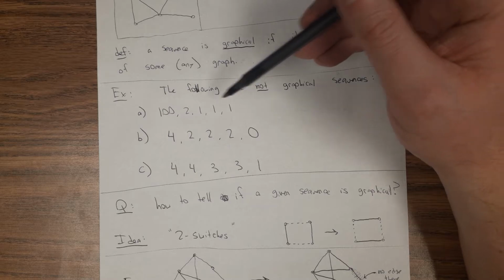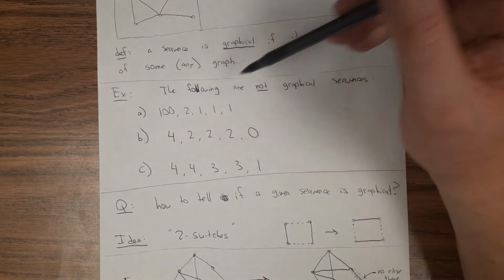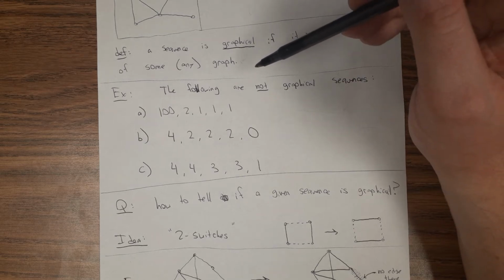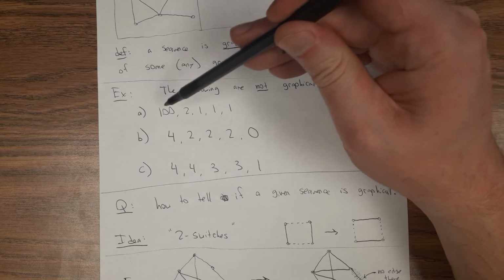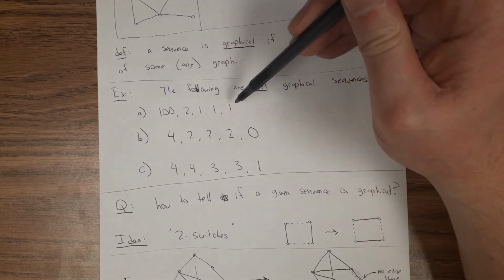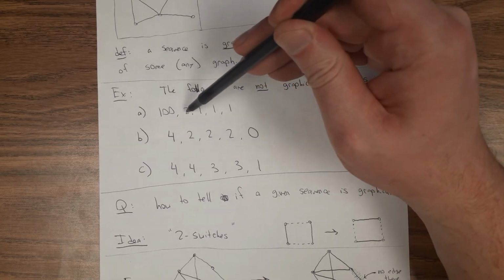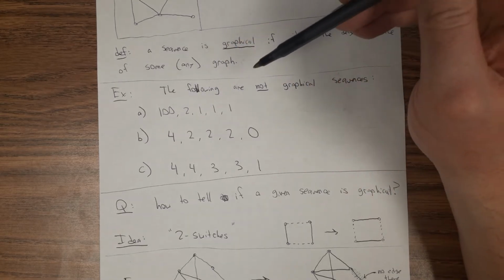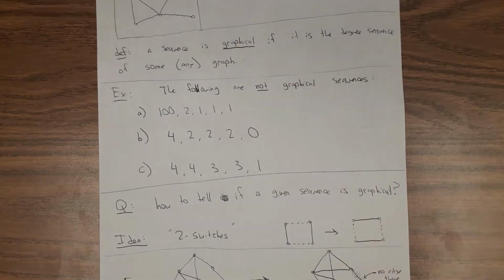The first reason is that the sum of the degrees is an odd number. As we've talked about before, if you add up the degrees of any graph, that's 2 times the number of edges, so it should always be an even number. But if I add these up, I get 105, which is an odd number. If the sum is odd, then it can't be graphical.